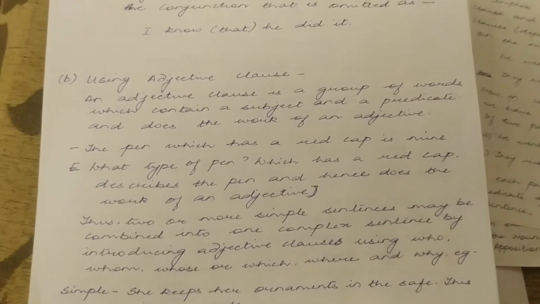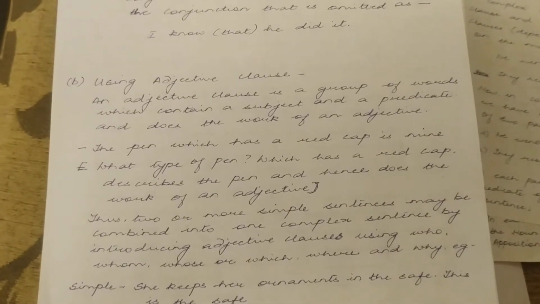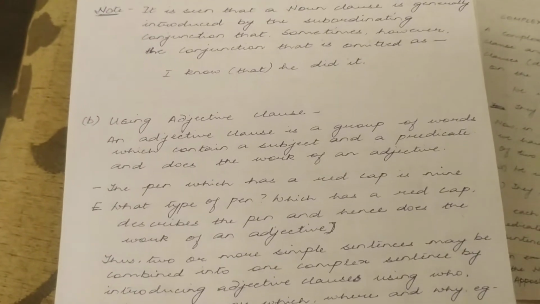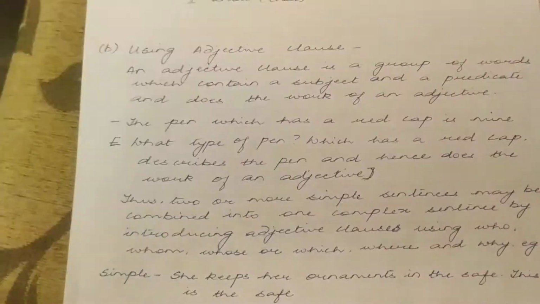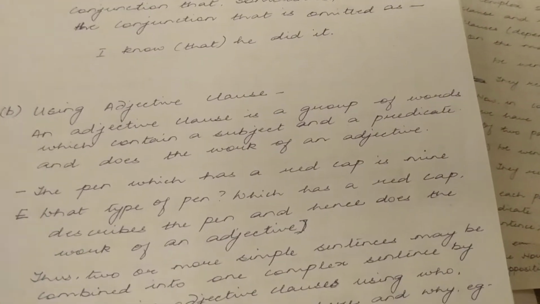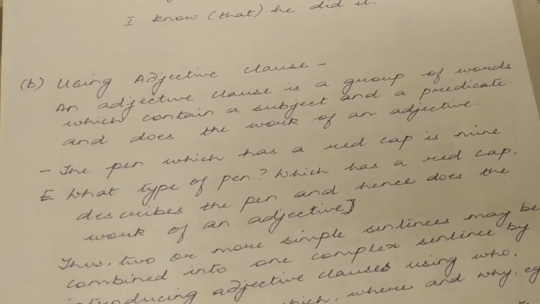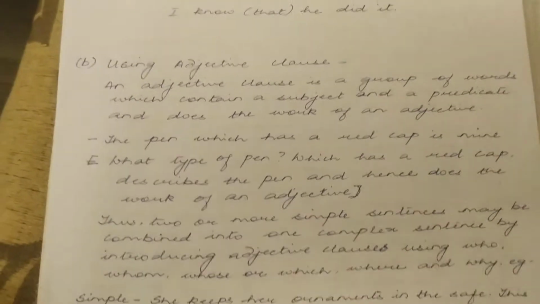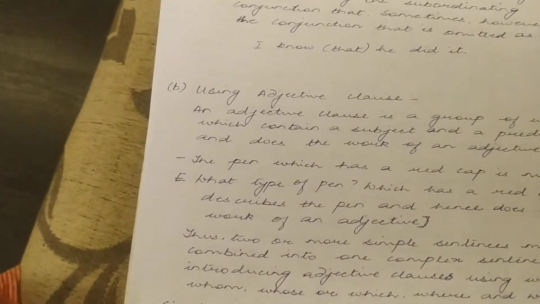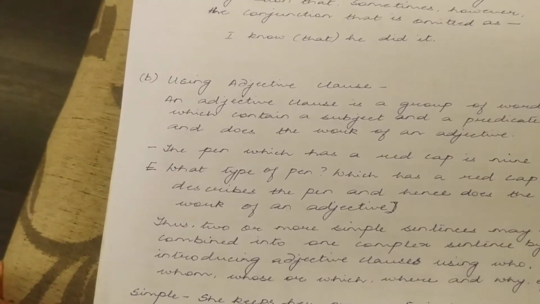Welcome back, students, to the next session on complex sentences. Before we begin with this session, in which we'll be doing complex sentences with the help of adjective clause and adverb clause, let me just revise what complex sentences are.